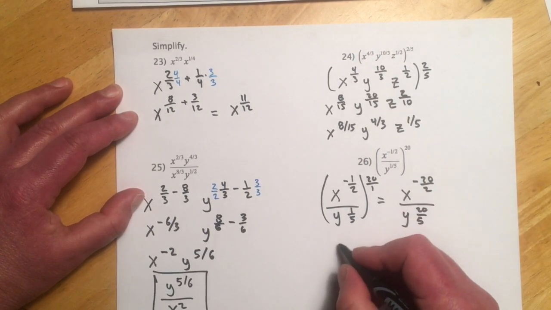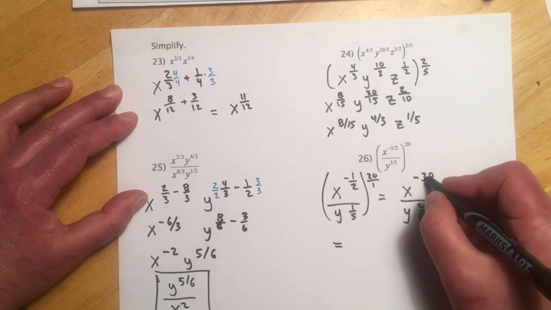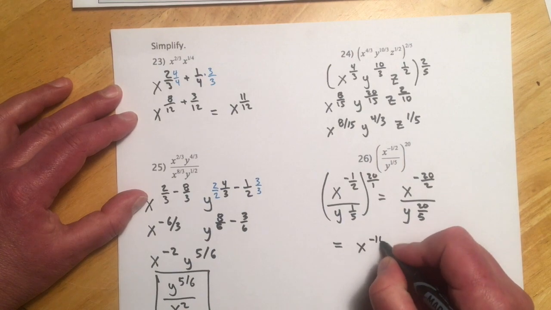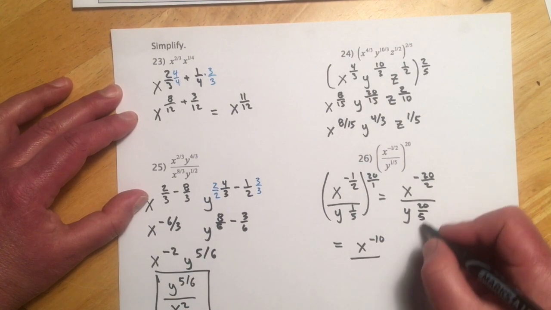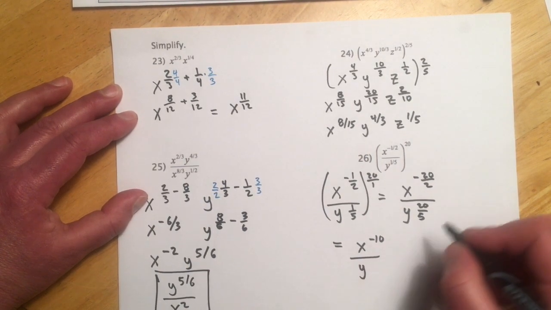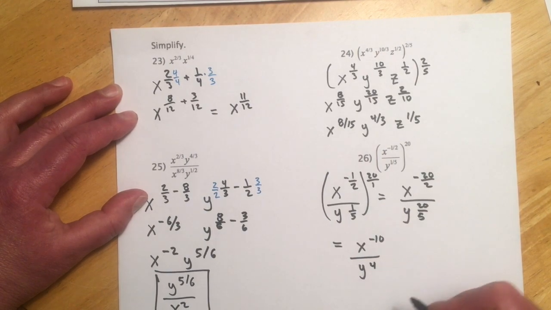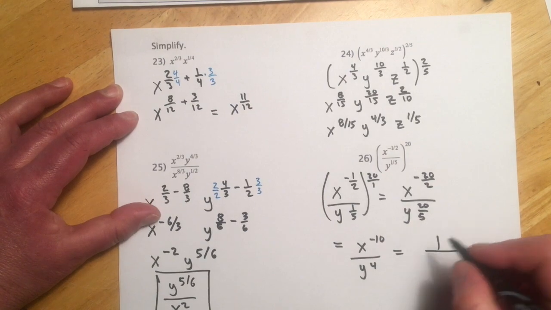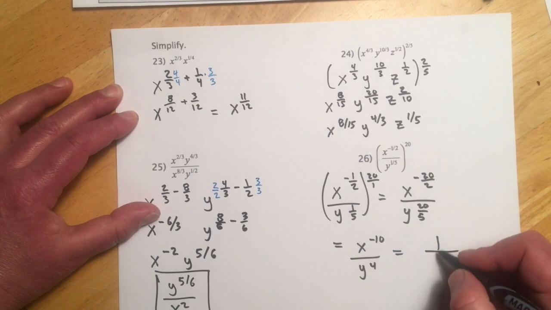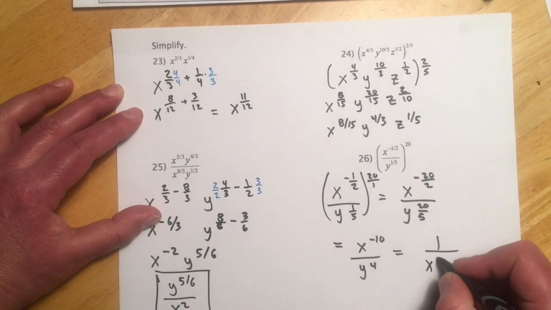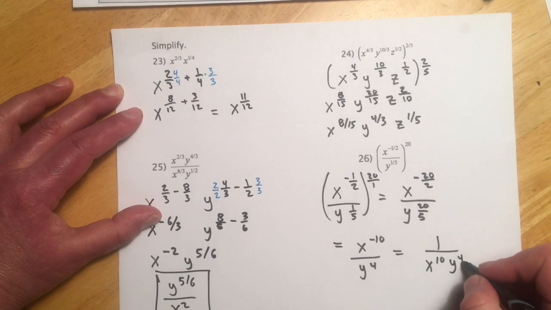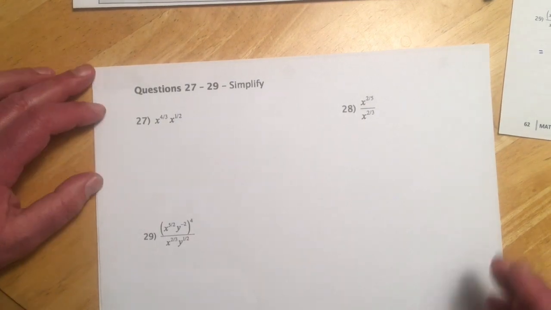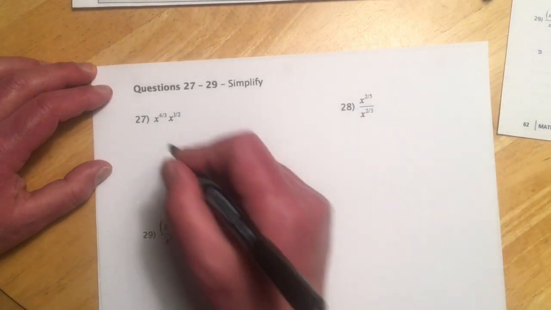And then just kind of cleaning that up, I get x to the, 2 goes into 20 10 times, so x to the negative 10. And then right here I can reduce and get y to the 4. And then because that's x to the negative 10, I got to go that last step, and it becomes, when there's nothing left upstairs, we just do a 1 placeholder, and then x to the 10th and y to the 4th. Okay, and these are the three I would have you guys try.